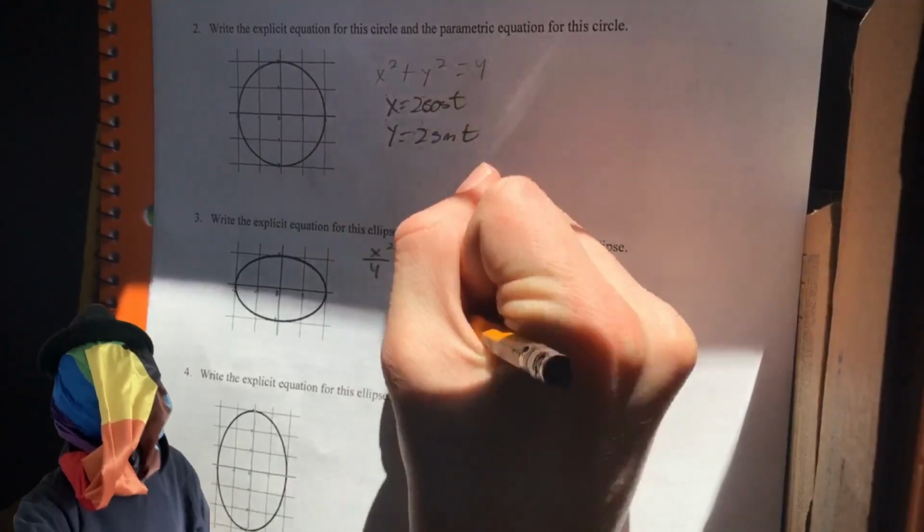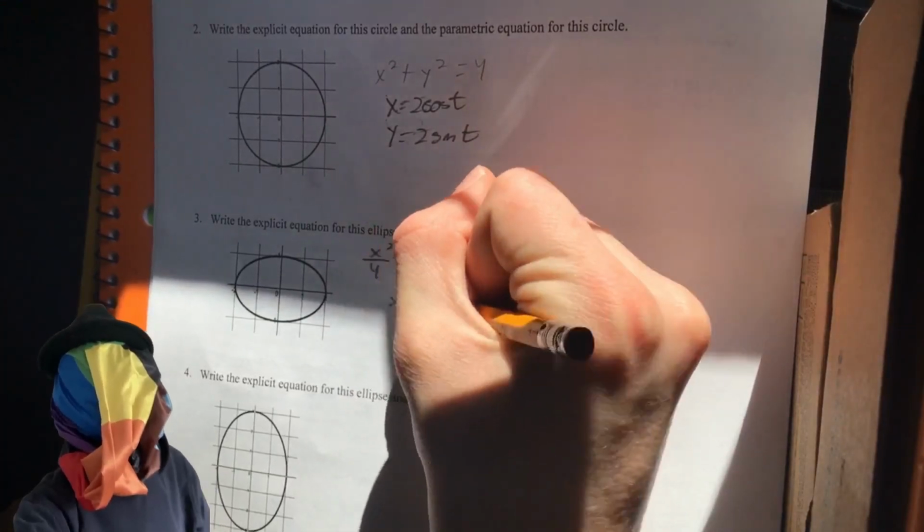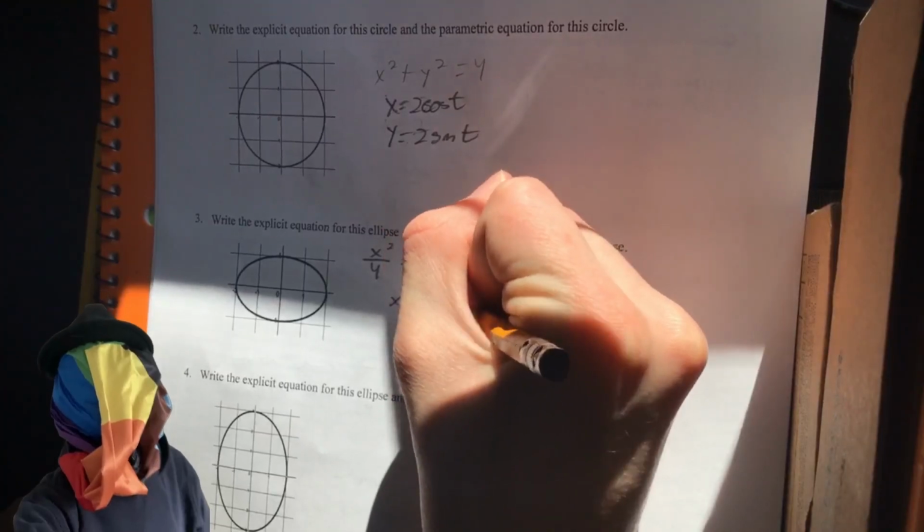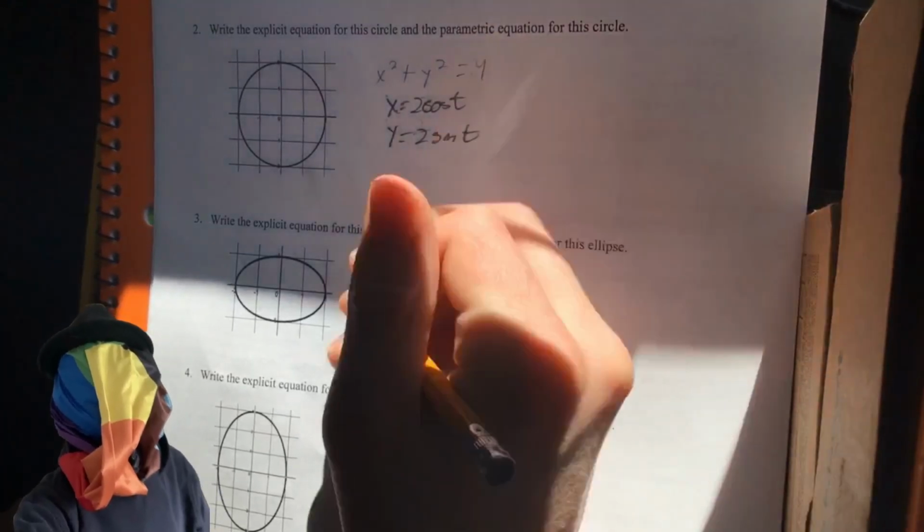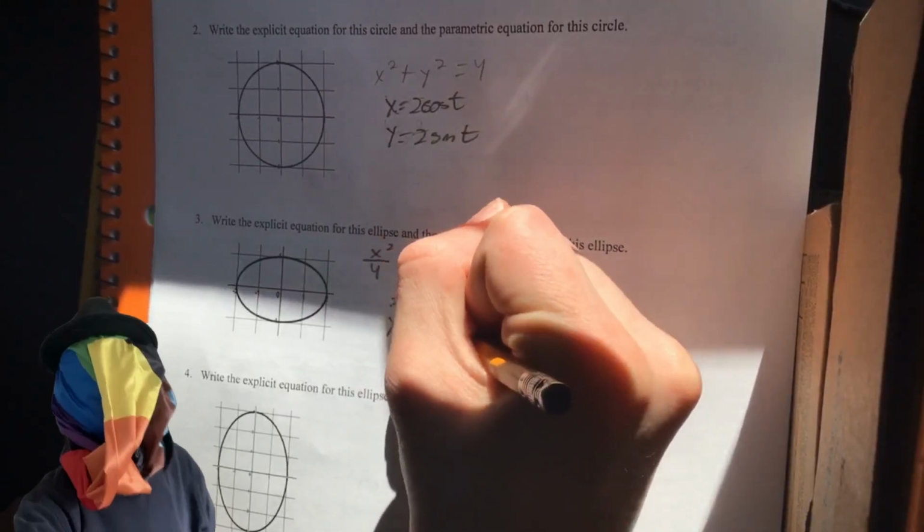And we do x equals 2 cosine t, y equals sine of t.